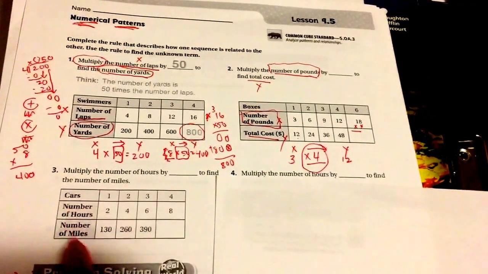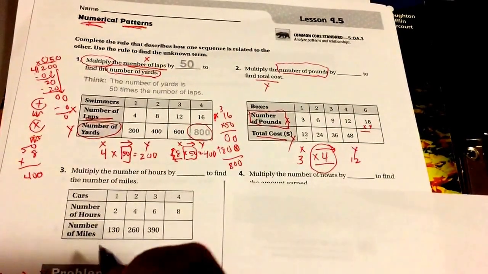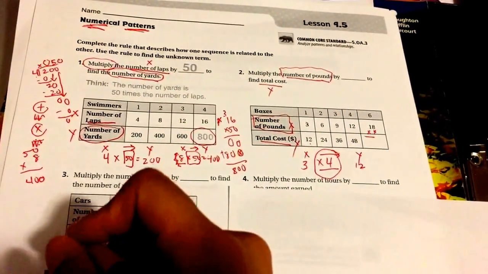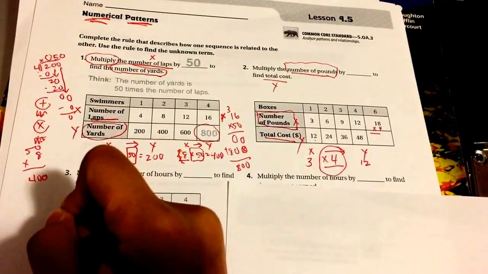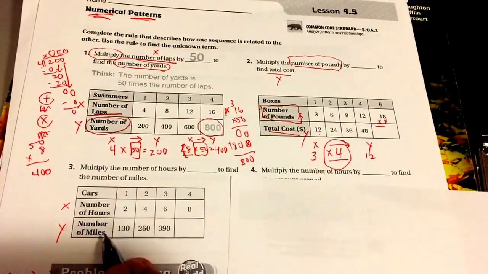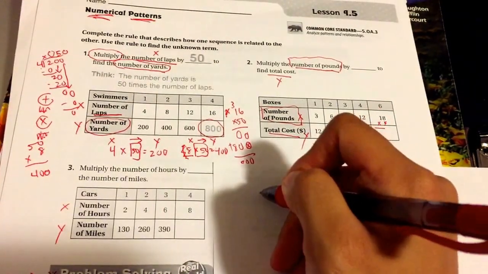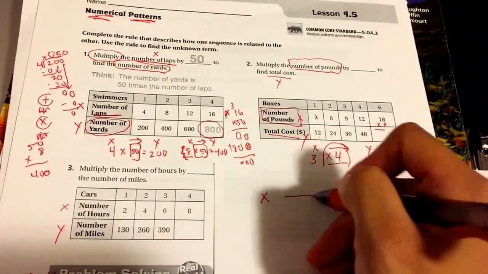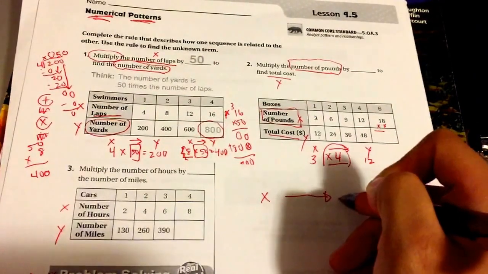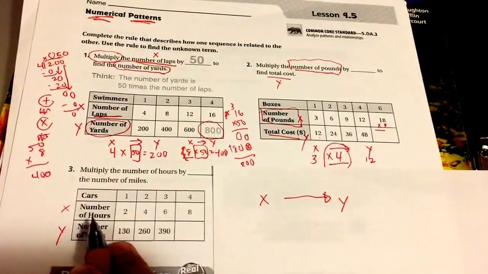When you're seeing this chart, what we're looking for is the pattern. And so we want to find a relationship between the x and the y, the input and the output. And so here's our x and our y. X is the number of hours and y is the number of miles. And what we're doing is creating a chart, an x, and how did it become y? And on top of x, we're going to label it what it is.